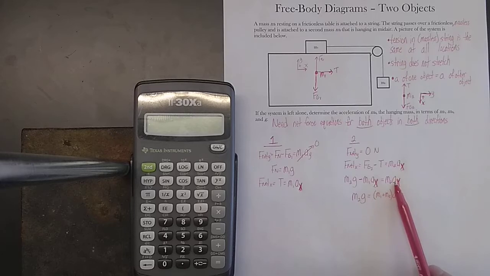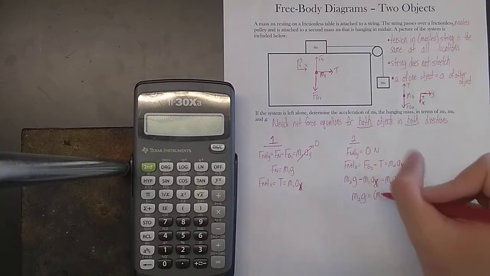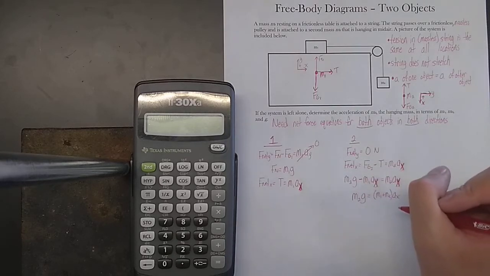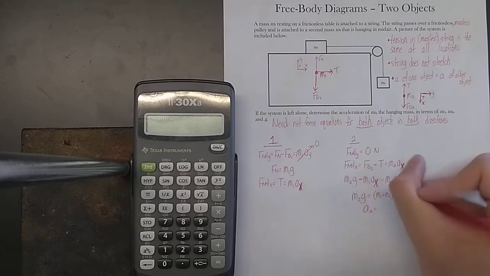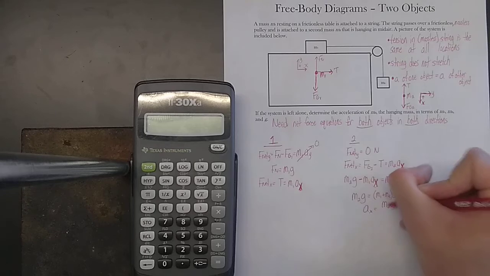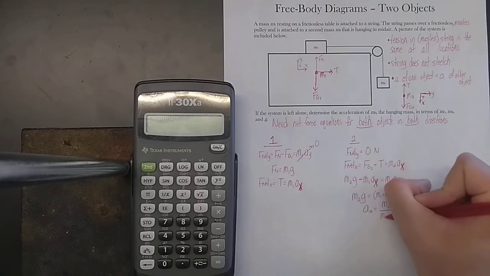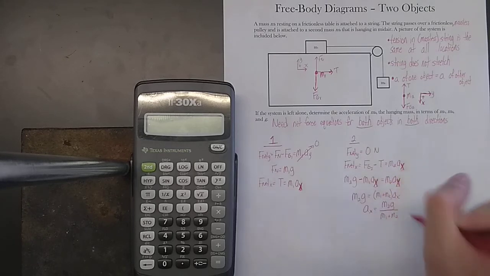I've added m1ax to the other side, and then I took ax out, and what I'm left with is m1 plus m2. Remember, if I redistributed this to both terms, it would be m1ax plus m2ax. Okay, this is totally legal to do. Then I just divide m1 plus m2 to the other side, and I end up with ax equals m2g over m1 plus m2.